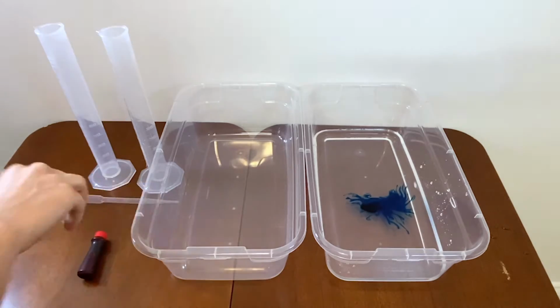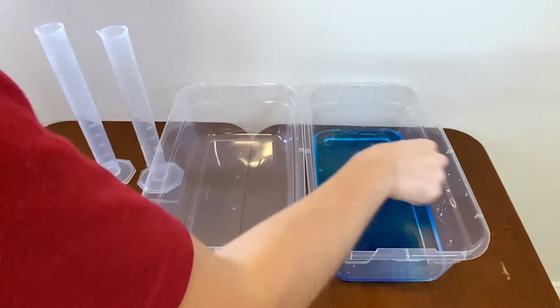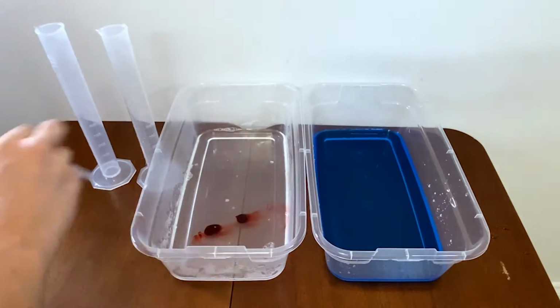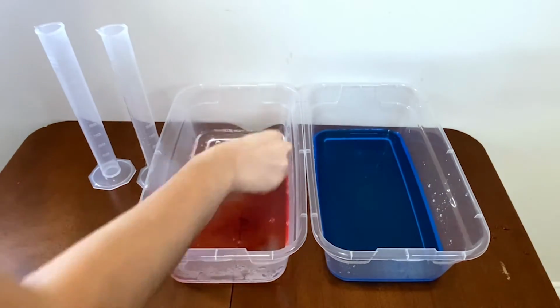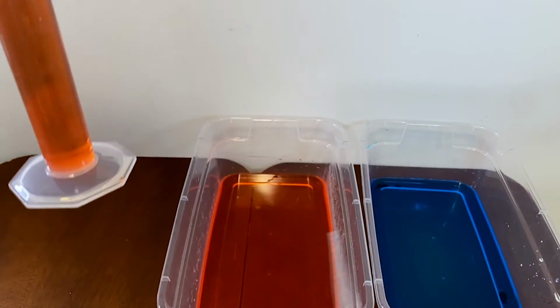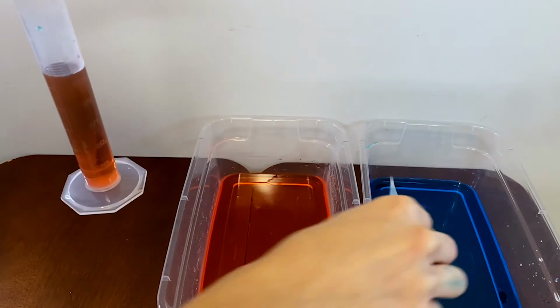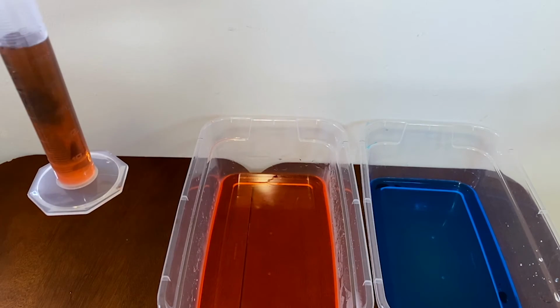Now for the exciting demonstration. Heat some water in your hot pot and pour it into the empty bin. Put blue food coloring in the cold water and the red food coloring in the hot water. Stir with a pipette. Take your first cylinder. Put red hot water in first and then blue cold water. They will mix.